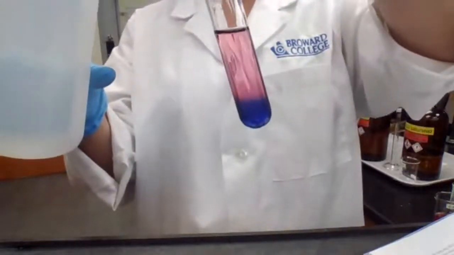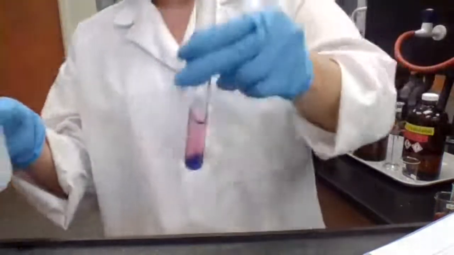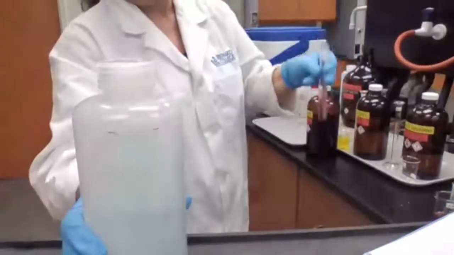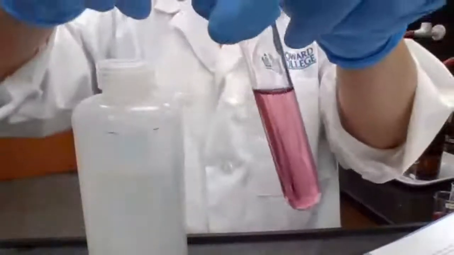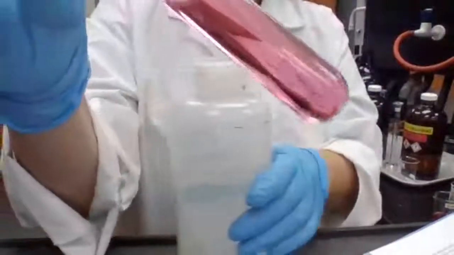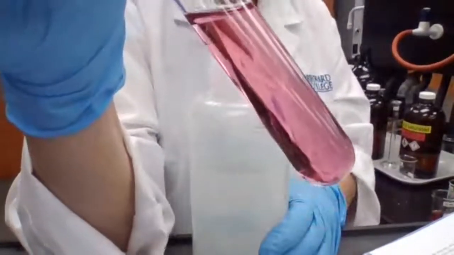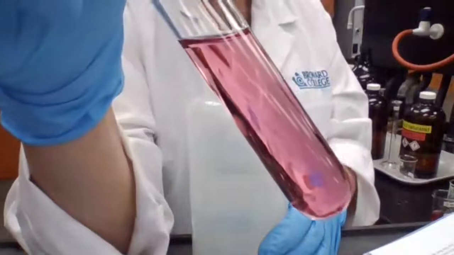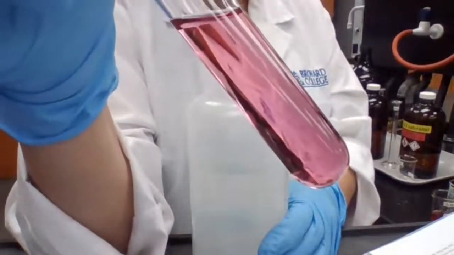It's actually changing color. I'm going to add enough, and I want you to record the color after adding deionized water. This is for part B of the experiment, the cobalt equilibrium.